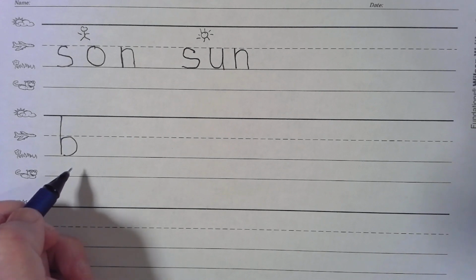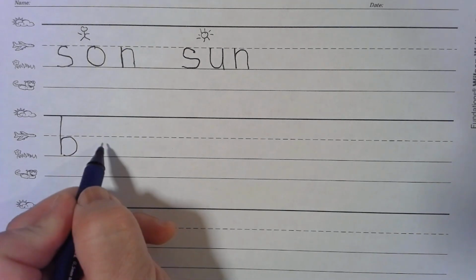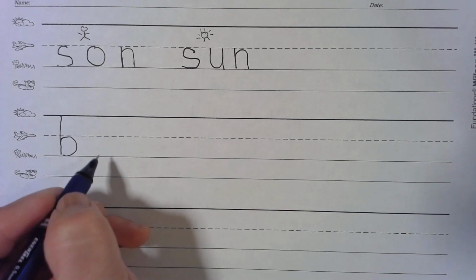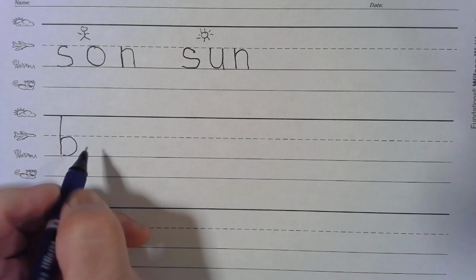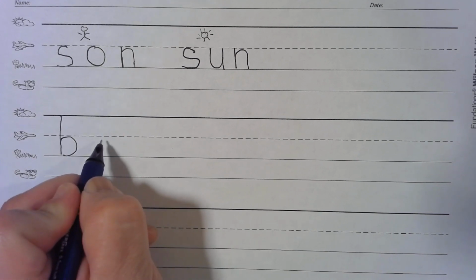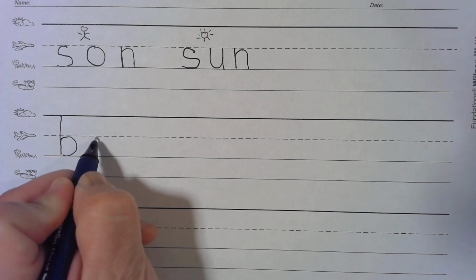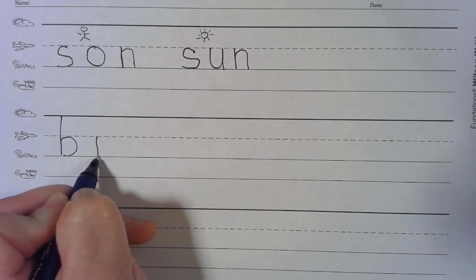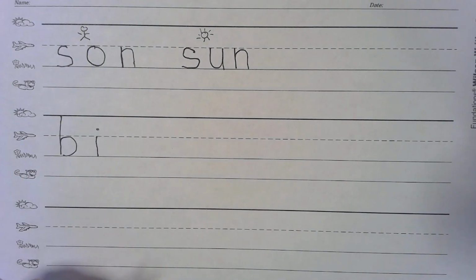B, bat. The second letter in the word big, B-I-G, is I. And we know that I is I, itch. So the letter we're going to be drawing is an I. I is a plain line letter. It starts on the plain line. It goes down to the grass line, and then we just add a dot.